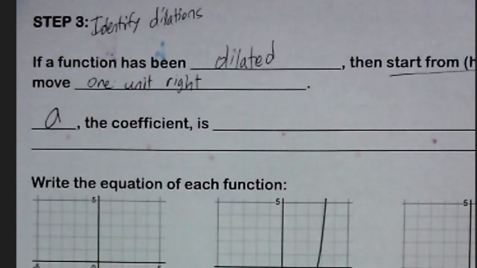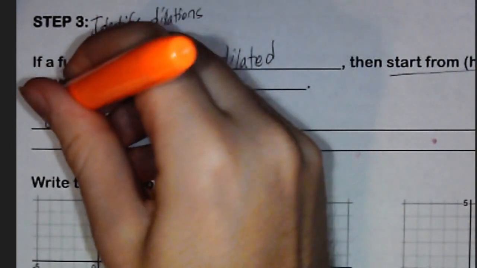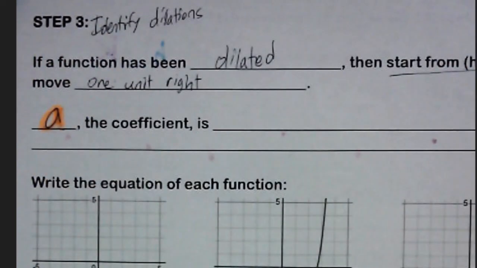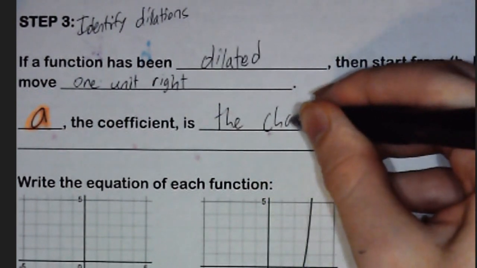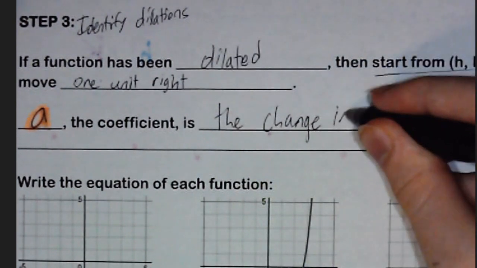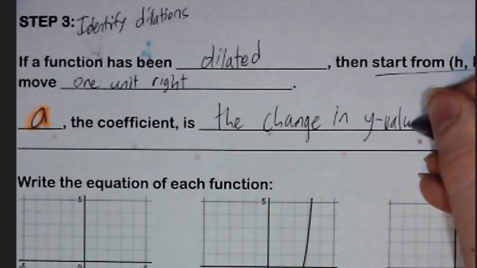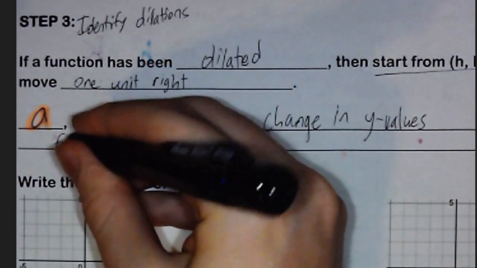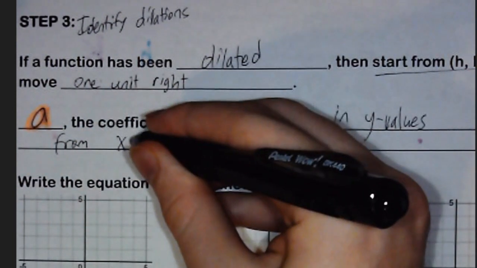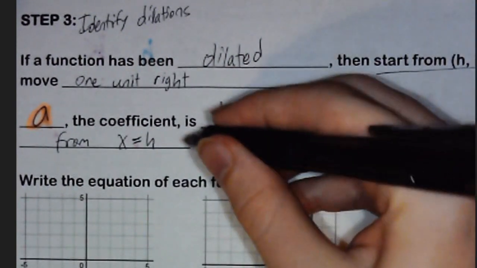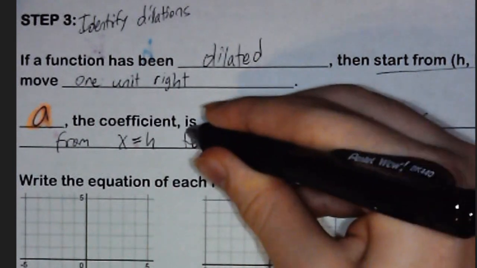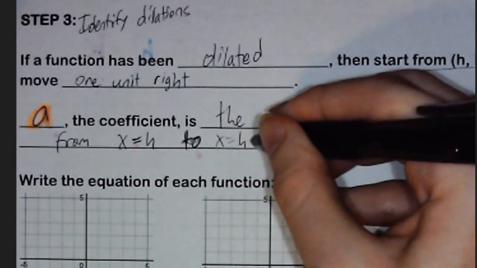A, which is the coefficient at the front of the equation that we talked about in the other 2 parts, is the change in y values from x equals h, so this is h comma k, to x equals h plus 1.